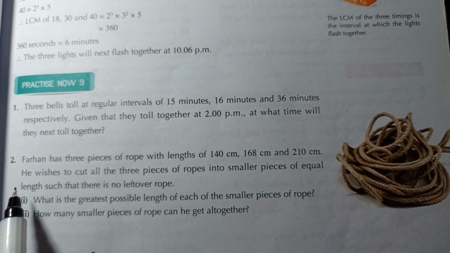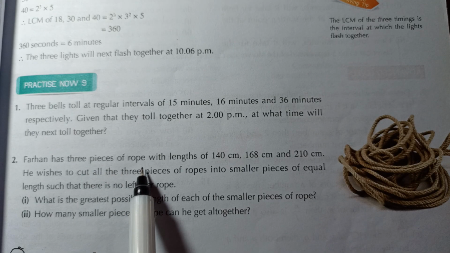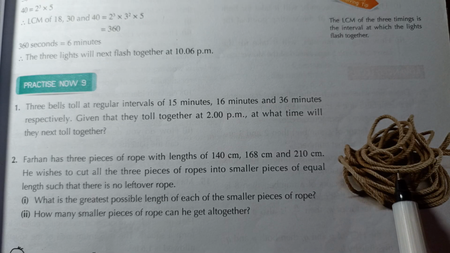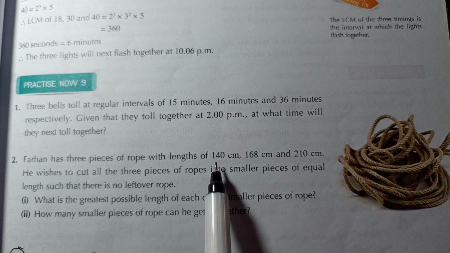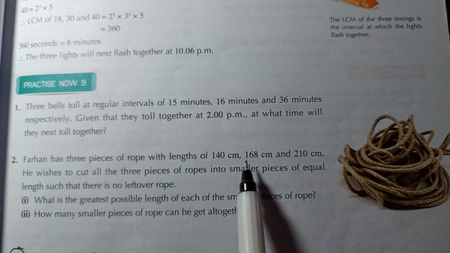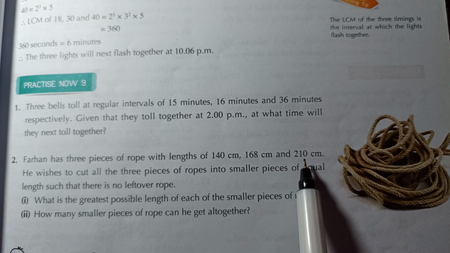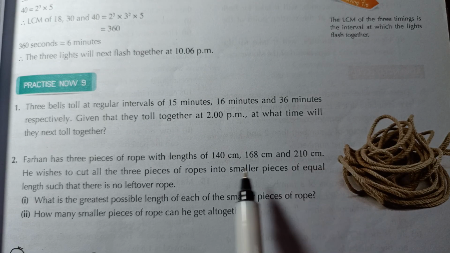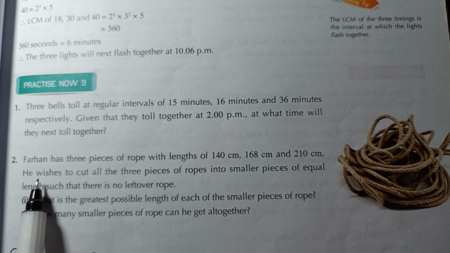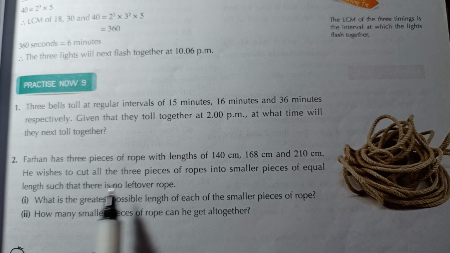Dear students, see, it's question number 2, practice 9. Farhan has 3 pieces of rope. Farhan is a boy. He has 3 pieces of rope like this, with lengths of 140 centimeters. One piece is of length 140 centimeters, the other piece is 168 centimeters, and the third one has length 210 centimeters. All these 3 pieces, he is telling us that he wishes to cut all the 3 pieces of rope into smaller pieces of equal length.